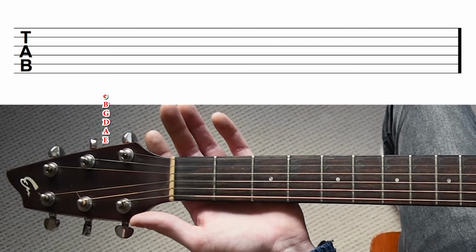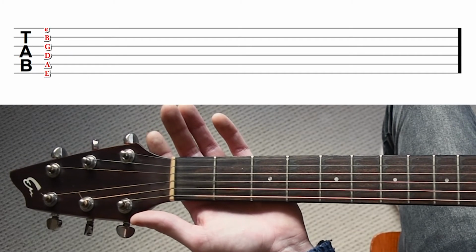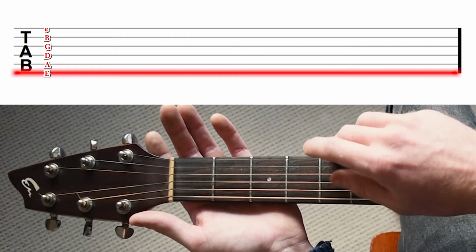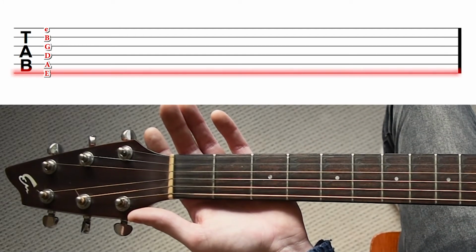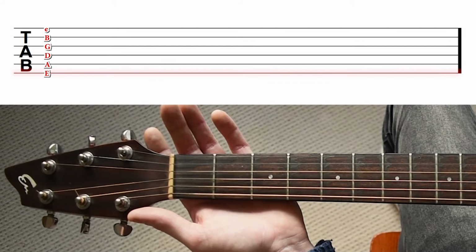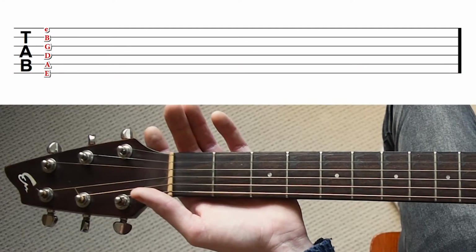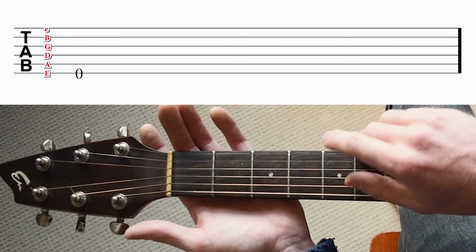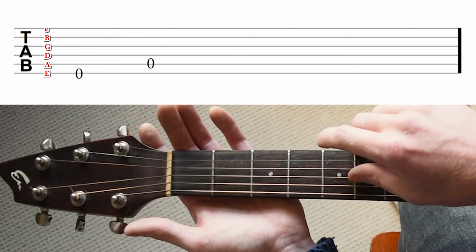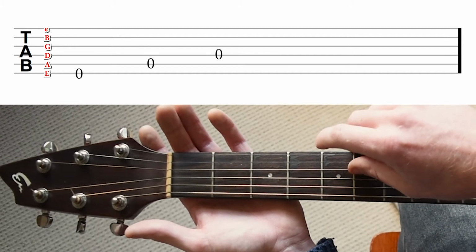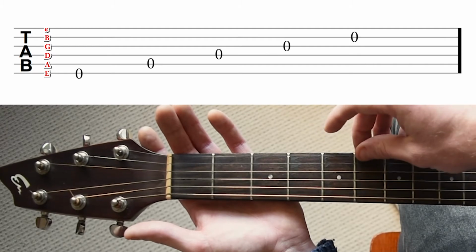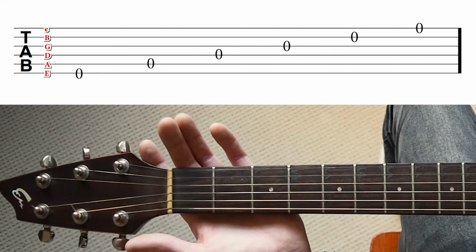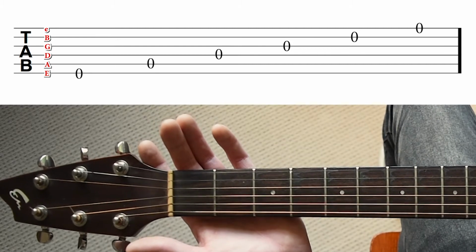And tab is exactly the same as this, with our low E string represented by the bottom line on our tab. And each line of our tab represents one of our guitar strings. So as I play each string from lowest to highest, you'll see an O appear on the tab. This means that I'm playing an open string and I'm not pushing down any frets.